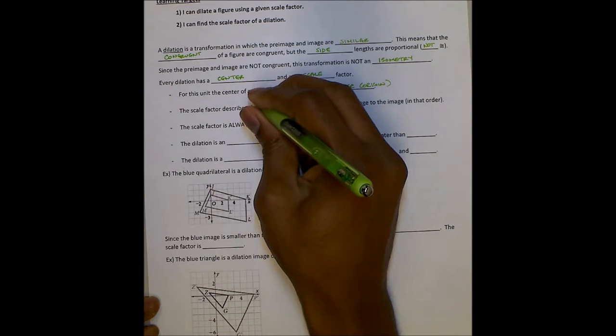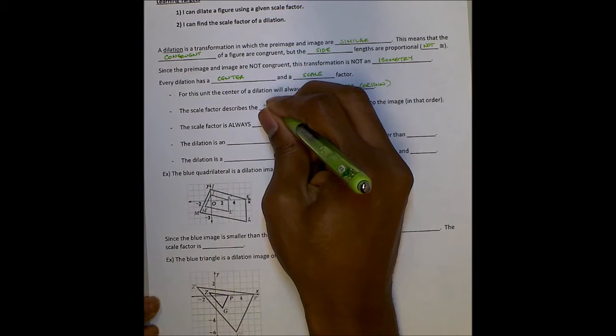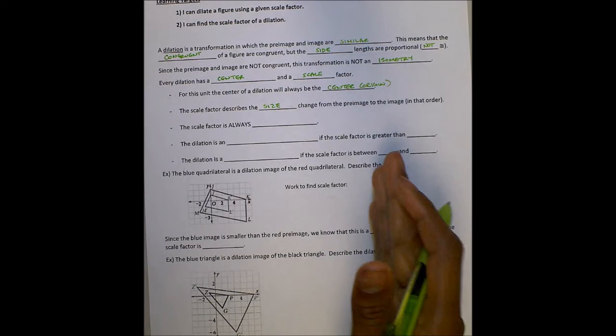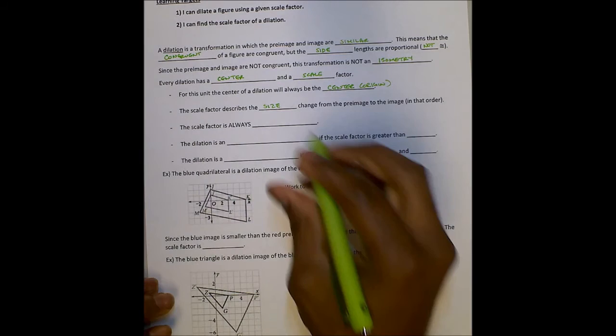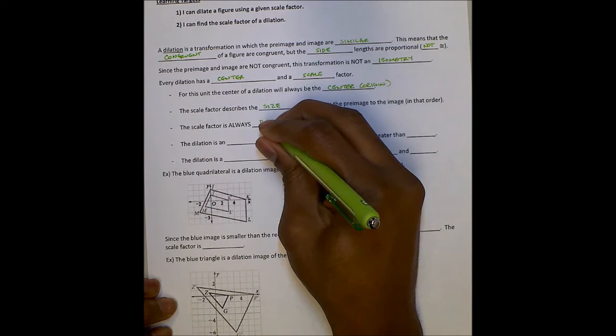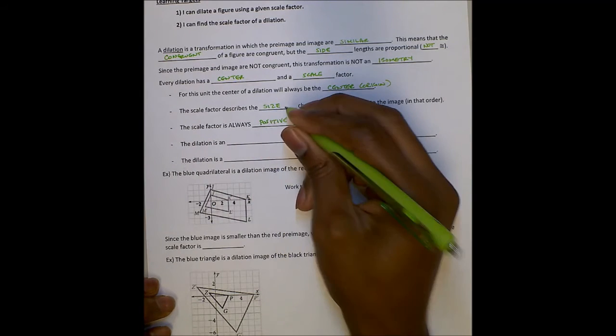The scale factor describes the size change from the pre-image to the image. It goes in that order: the pre-image, the original, then the image after the dilation. And the scale factor is always positive. Whether the figure is getting bigger or smaller, the scale factor is always positive.